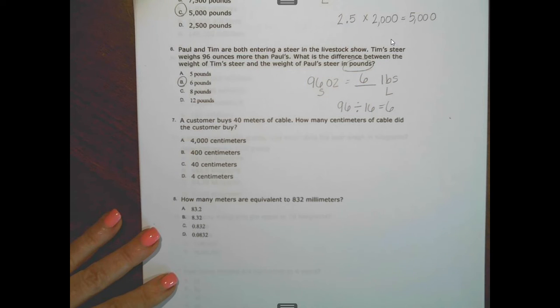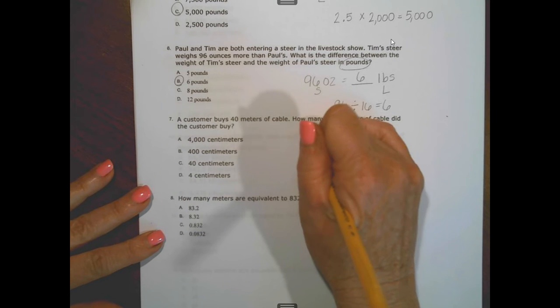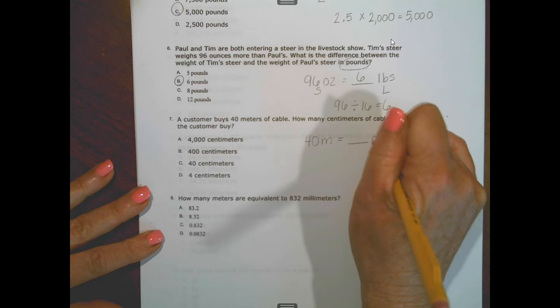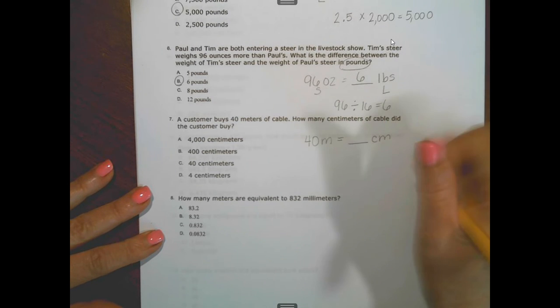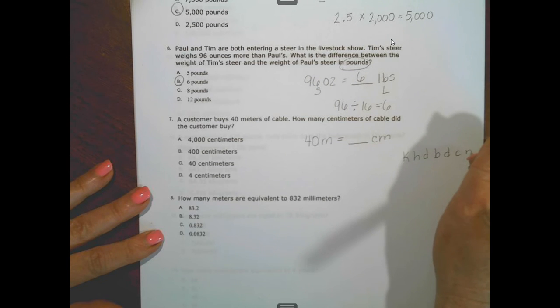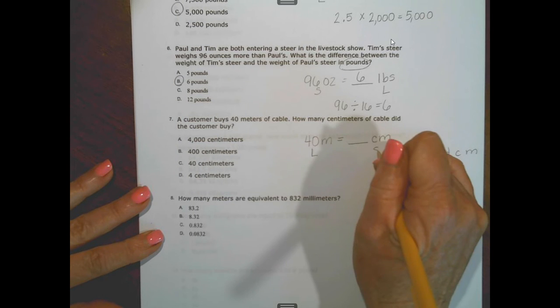All right, number 7, a customer buys 40 meters of cable. How many centimeters of cable did the customer buy? So we're converting 40 meters to centimeters. I hope you just used your little King Henry died by drinking chocolate milk, your little mock place value chart here. We're going from meters. That base unit is larger than the centimeter.